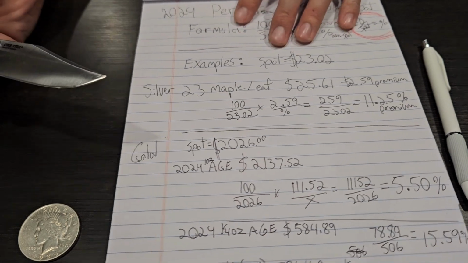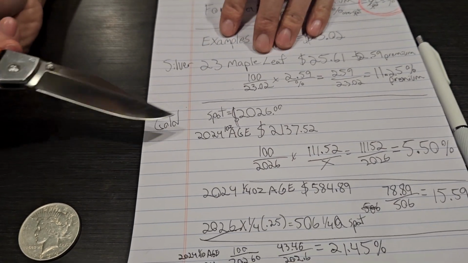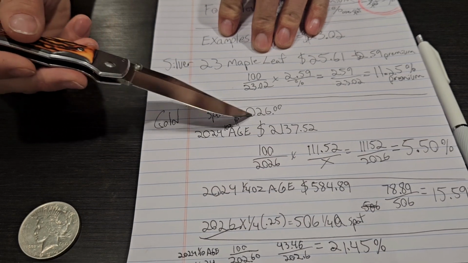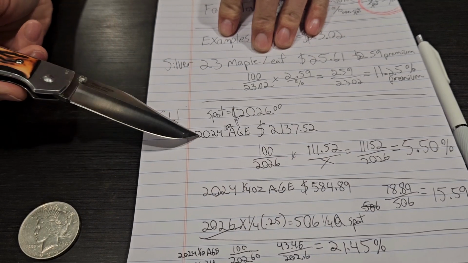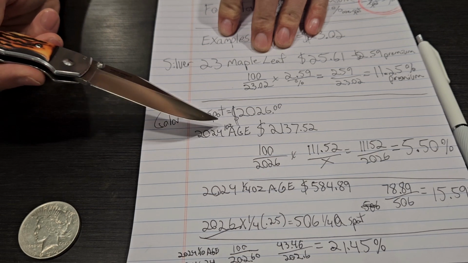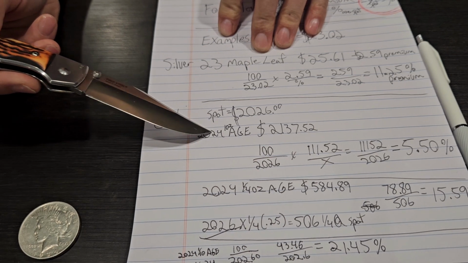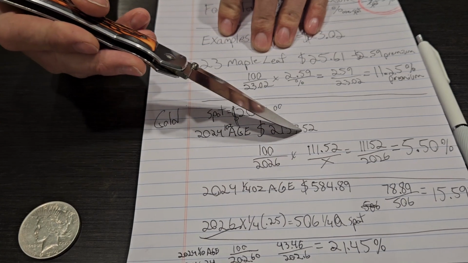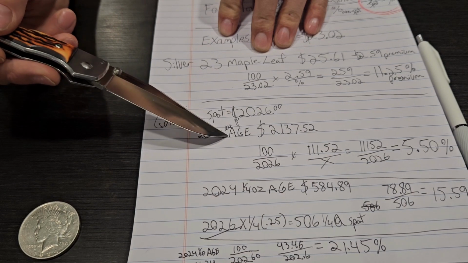Let's use another example here on gold. So gold spot, $2,026 even. I didn't make that up. That was actually the spot price at the time. And an American Gold Eagle, a full 1 ounce, 2024, was going for $2,137.52. Now you're asking yourself, is that a good deal?